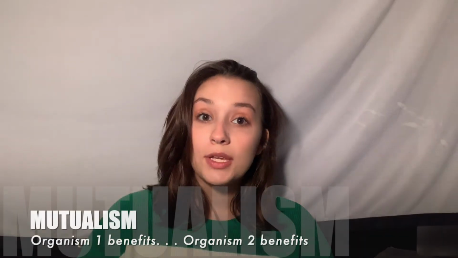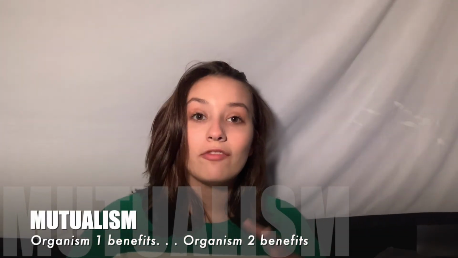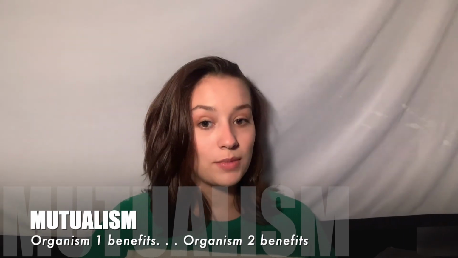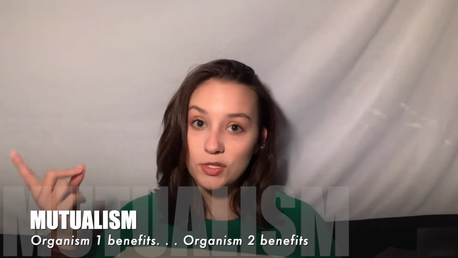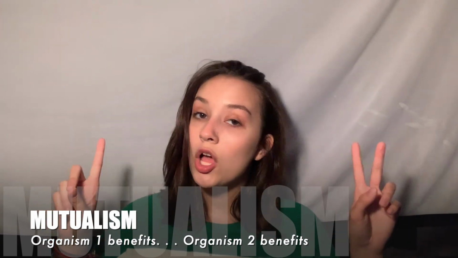So like I said, there are three types of symbiotic relationships. The first being mutualism. So in mutualism, you have both species benefiting from the interaction. So species number one is benefiting and species number two also benefiting. A perfect example of mutualism is a bee and a flower.